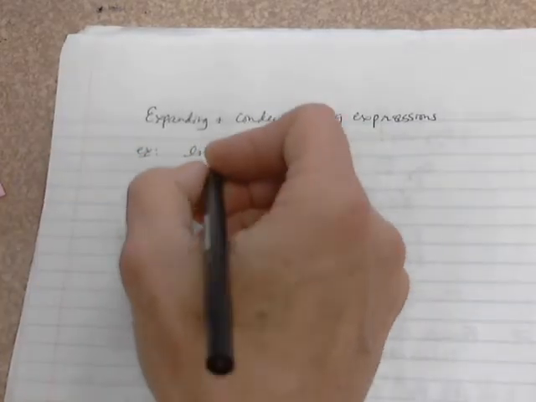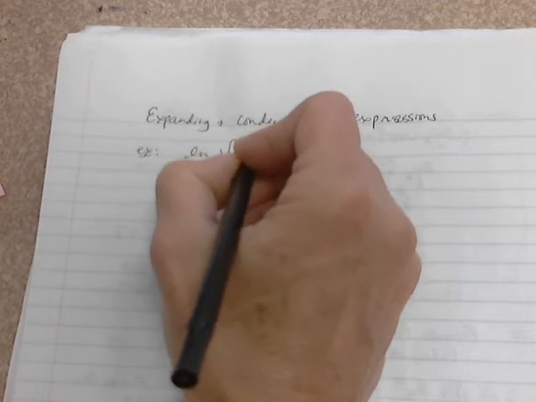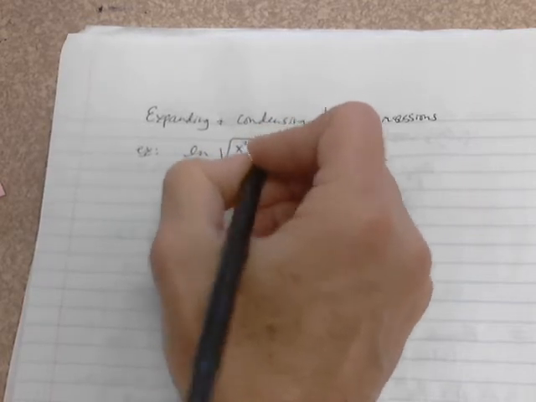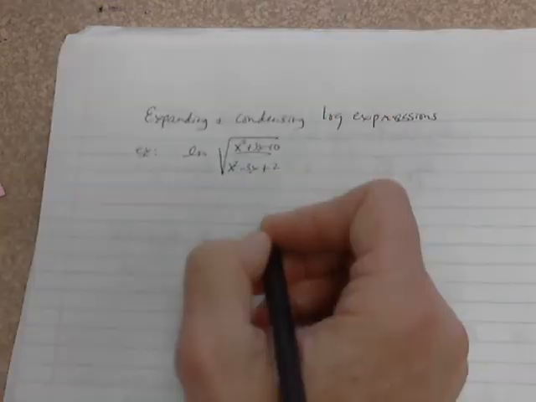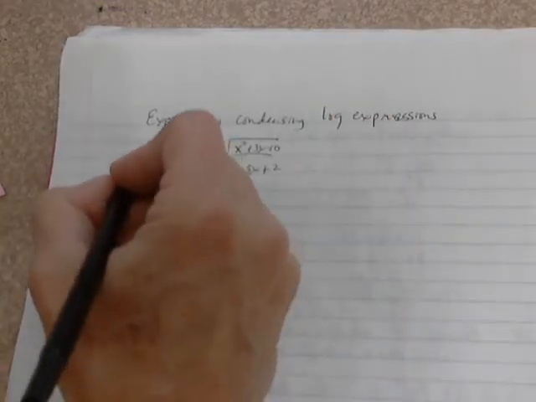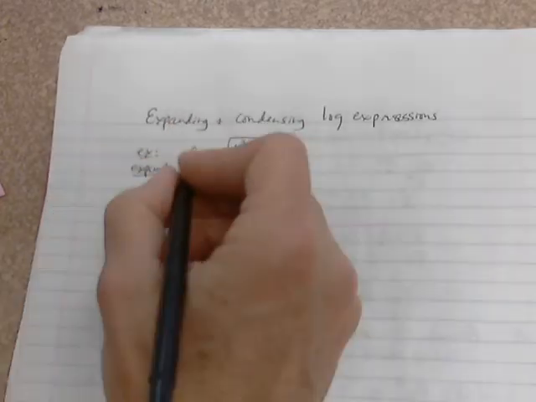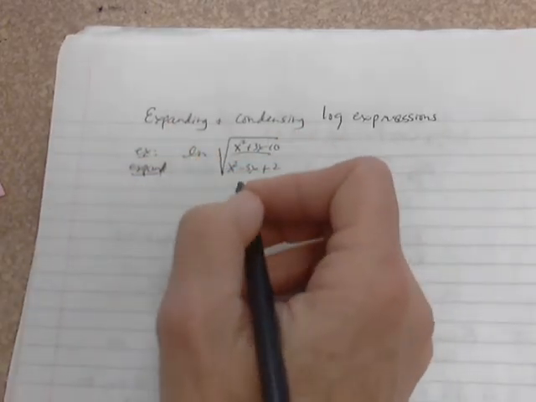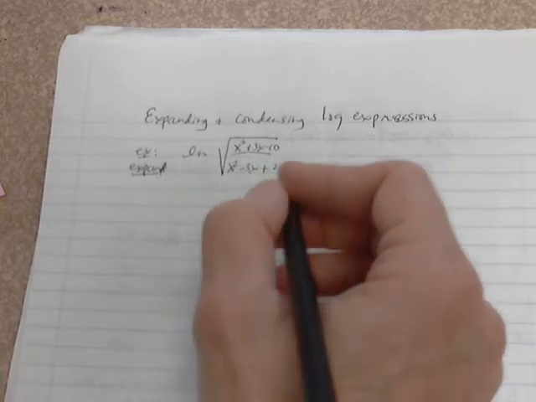So let's say you have the natural log of the square root of x squared plus 3x minus 10 over x squared minus 3x plus 2, and we're asked to expand that log. To expand that log, we're going to write it as the sum and product of multiple log terms.